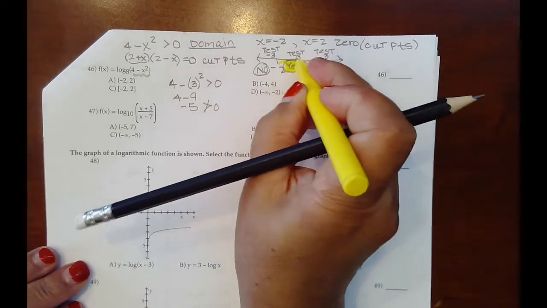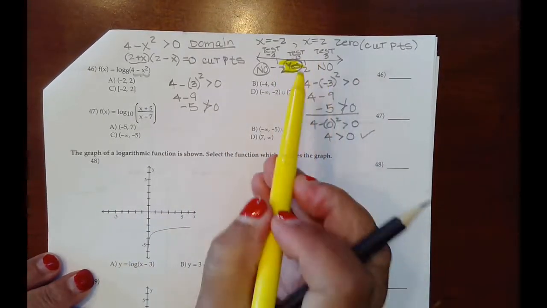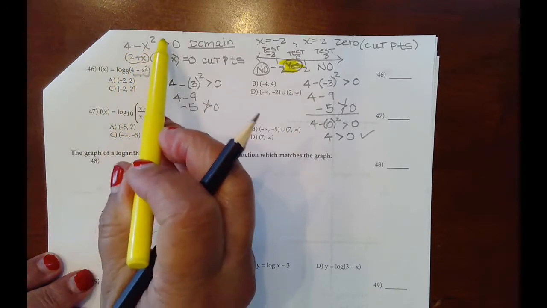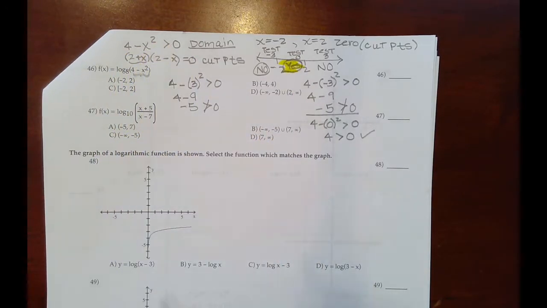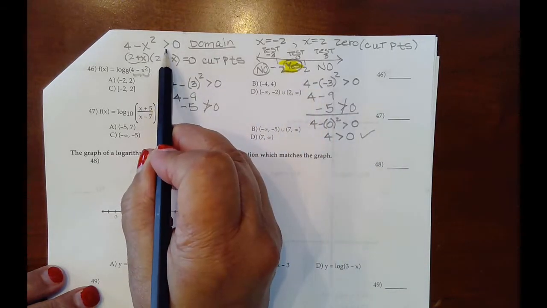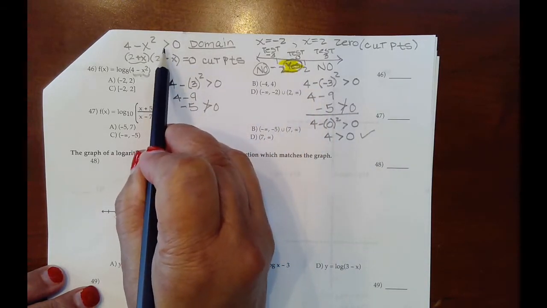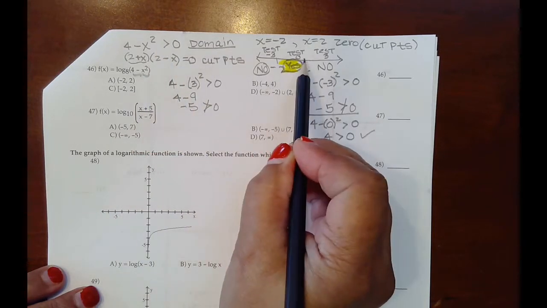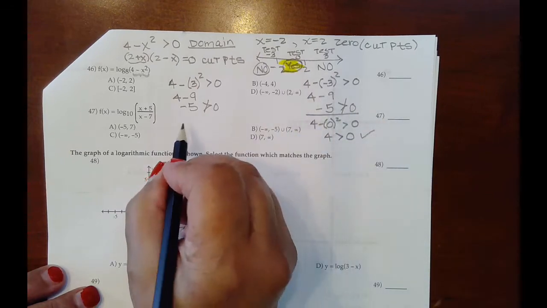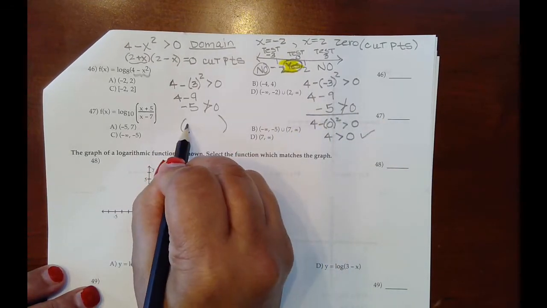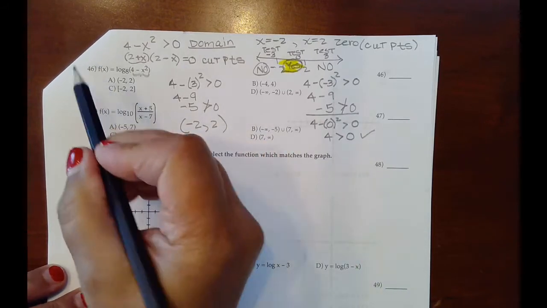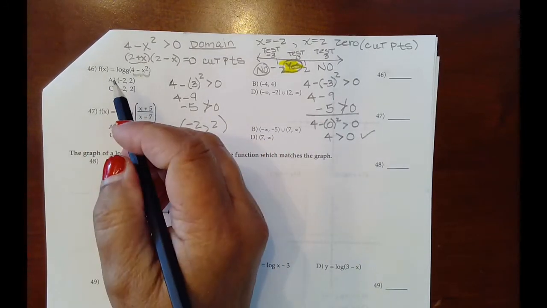So the only values that work as a solution for 4 minus x squared is greater than or equal to 0 are the numbers between negative 2 and 2. And since this doesn't have a little equal sign, a partial equal sign in the inequality, these will be parentheses around the endpoints. So you're talking about negative 2 to 2. Okay, for number 46, and that would be choice A.